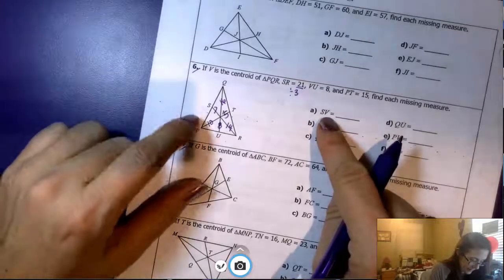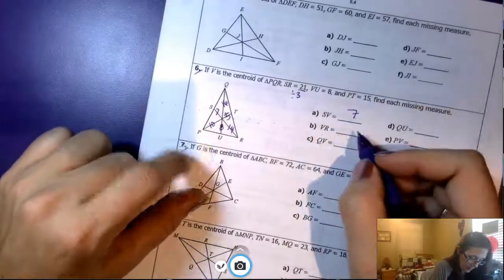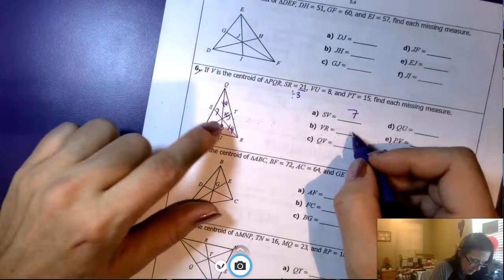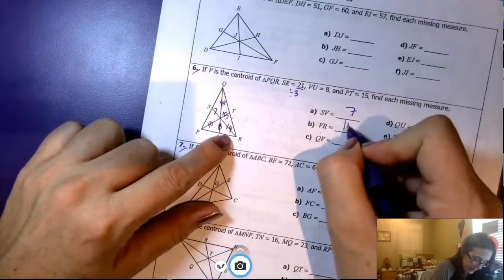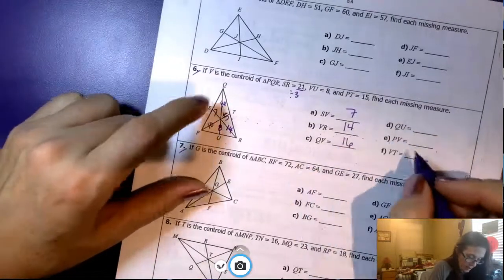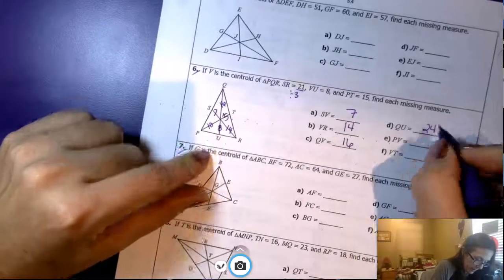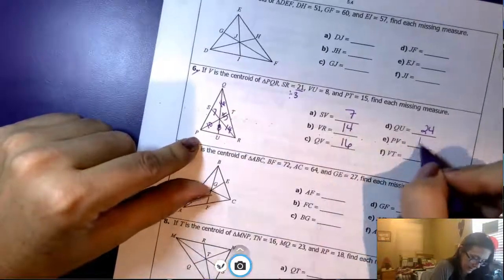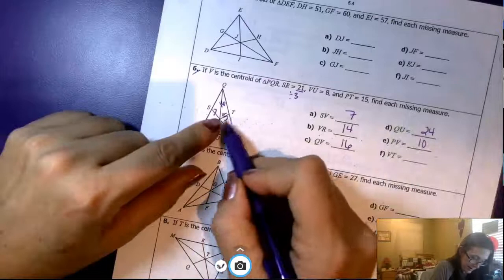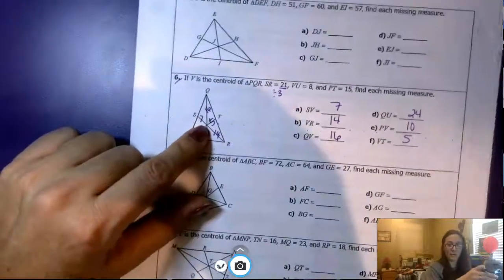So SV is going to be my 7, VR is going to be 14, QV is going to be 16, QU, 16 and 8 will be 24, PV right here will be 10, and VT right here will be 5. Okay, so that's kind of how we work those out.